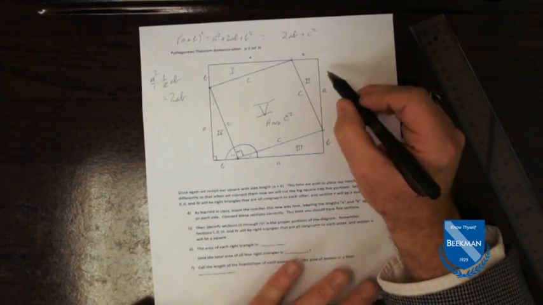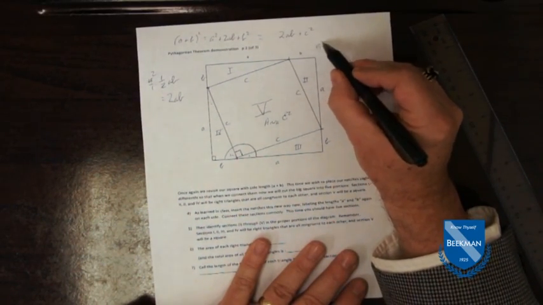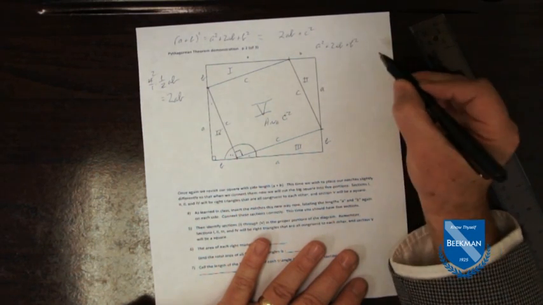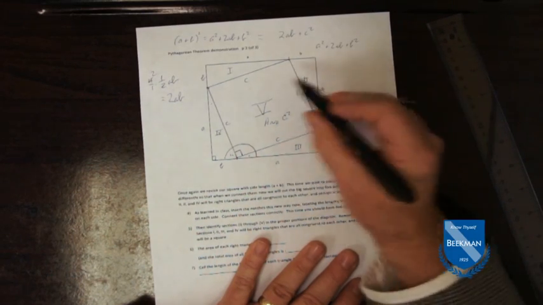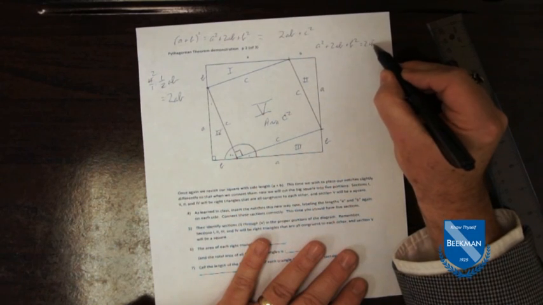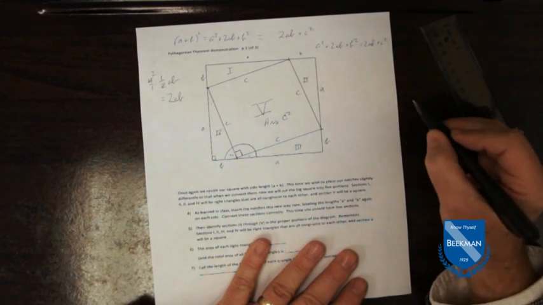Well, here's what we got. a² + 2ab + b² from the algebraic formula must also, because of the way we cut it up here, equal 2ab + c².